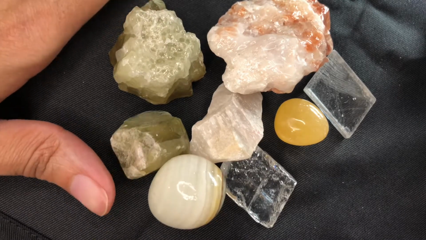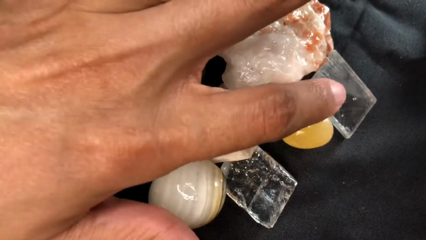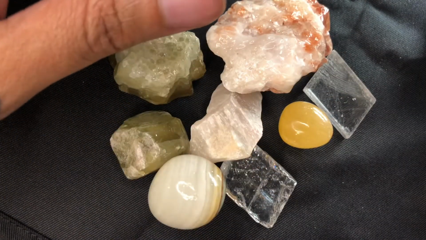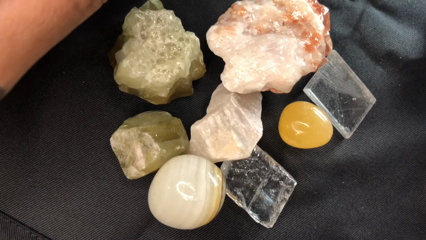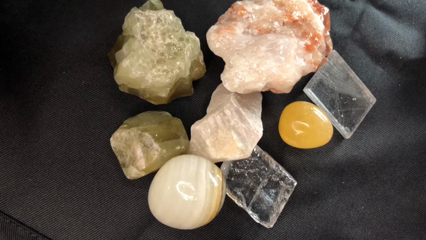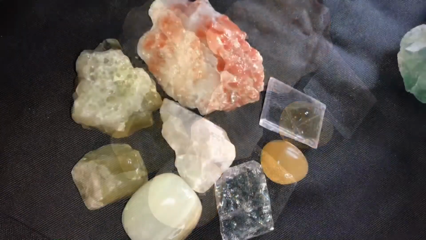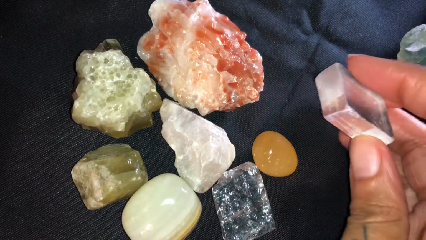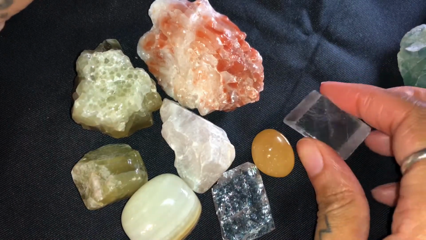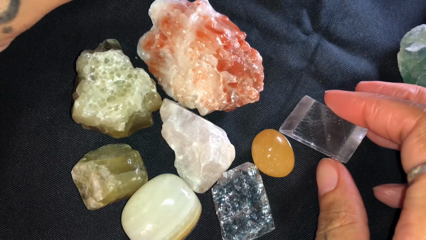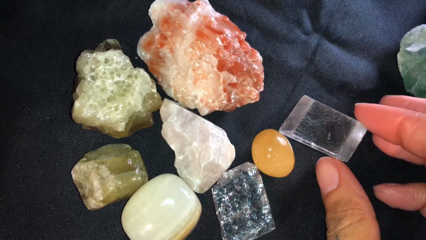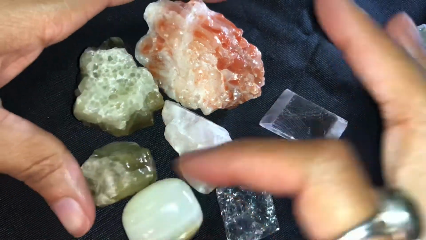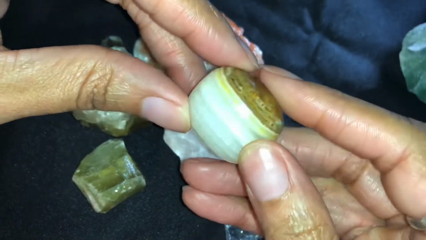So again, the exterior may look different, but because the internal structure is the same, they are classified as the same crystal. Calcite can come colorless, no color. Calcite can come in yellow, blue, orange, green, white, brown.